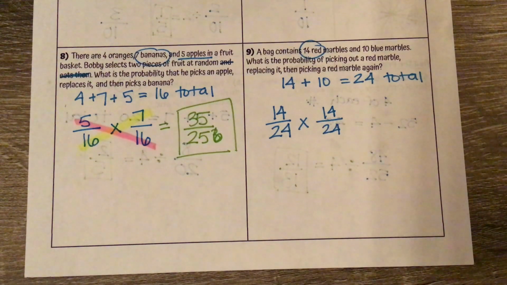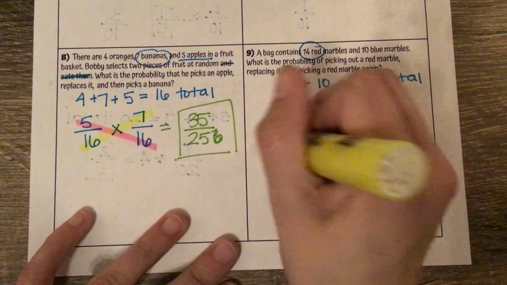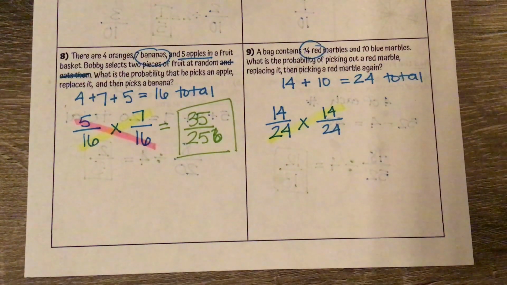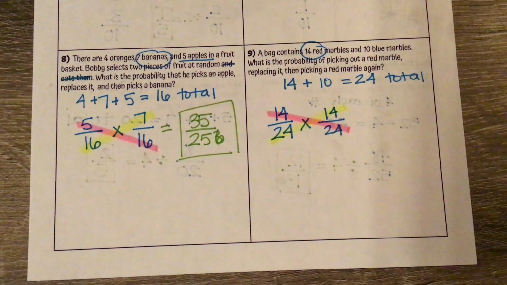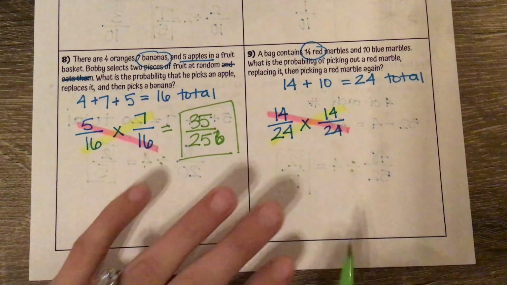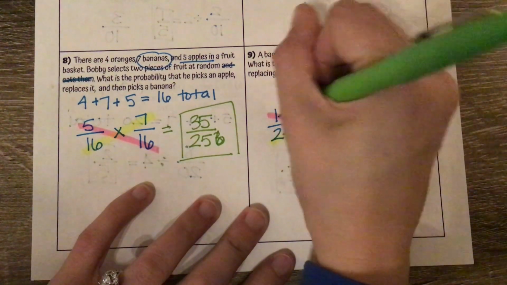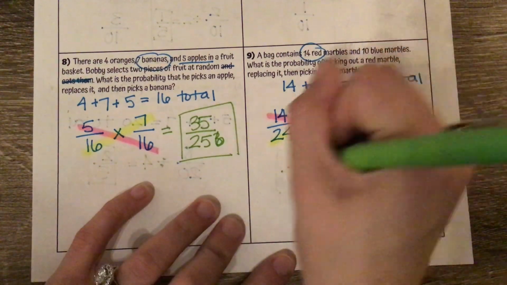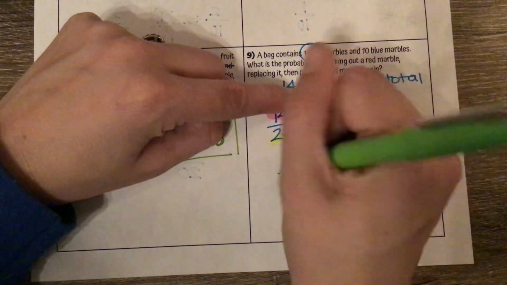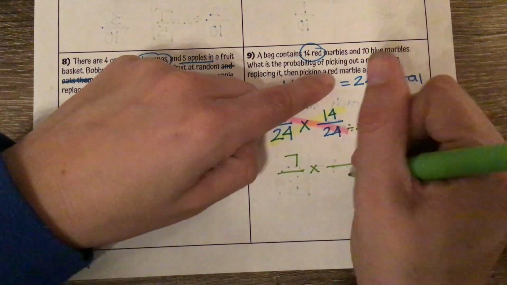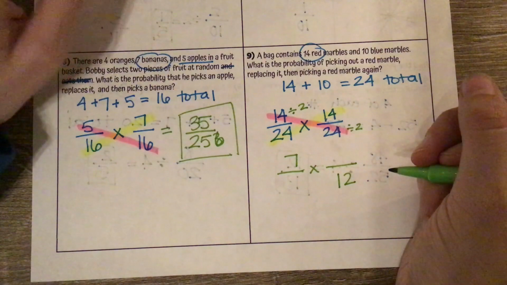Before I multiply across, we've got some big numbers here. I'm going to check to see if I can simplify. 14 and 24 in this pink scenario, they both divide by 2. When I do that, 14 divided by 2 is 7. 24 divided by 2 is 12.